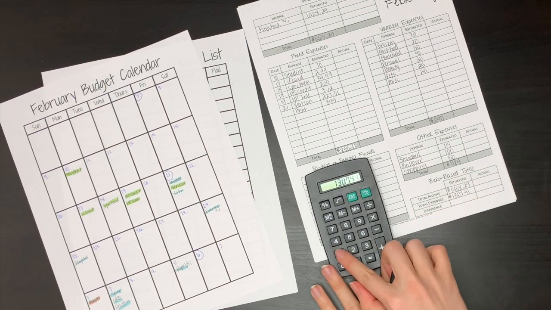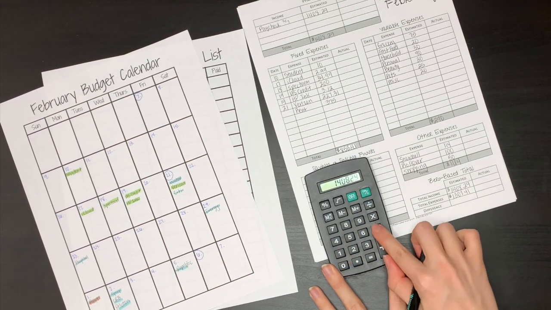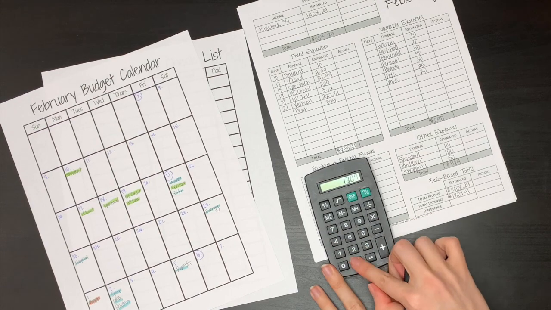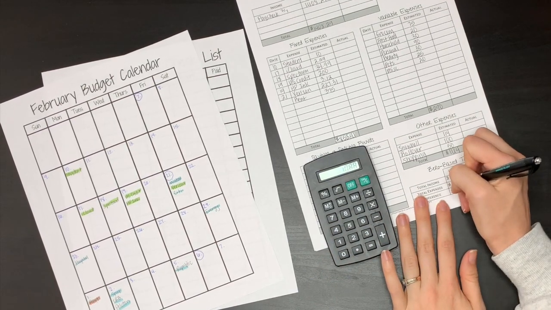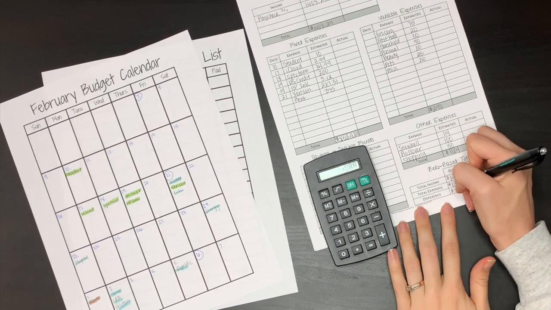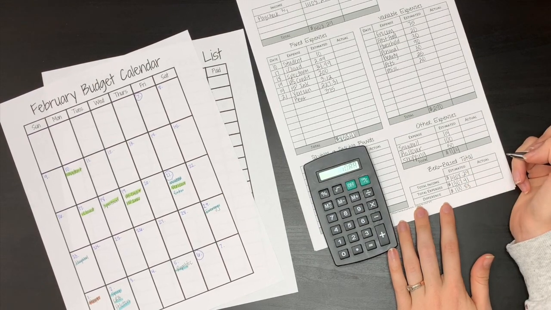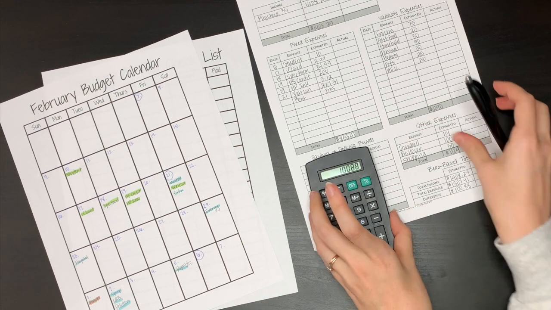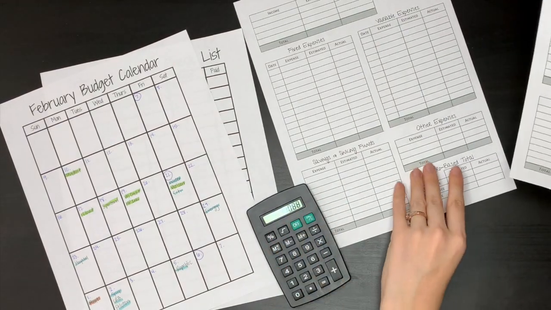So that will leave me with $188. Okay, we'll see if that works. That may not work. So we are gonna try.